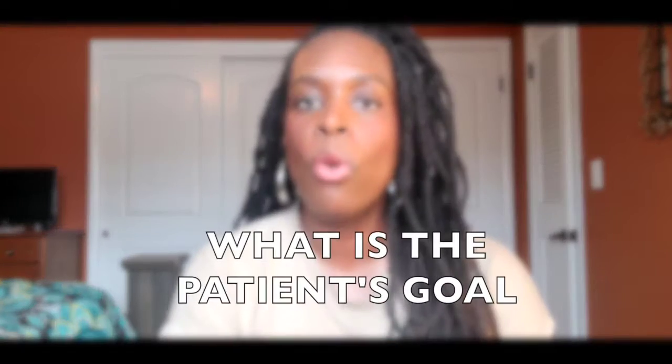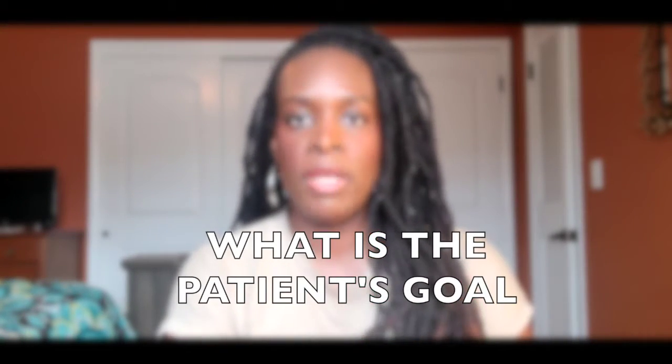And that kind of pulls us into the second tip, which is, what is the goal for the patient? Not the goal of the COTA, but what is the ultimate goal that the patient in the scenario, in the question, is trying to achieve? Okay, so you're thinking about the safety and you're thinking about what is the ultimate goal that they are trying to achieve.